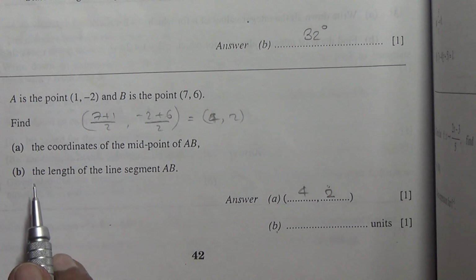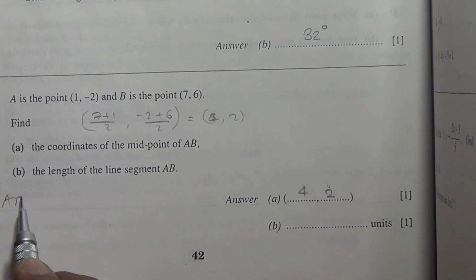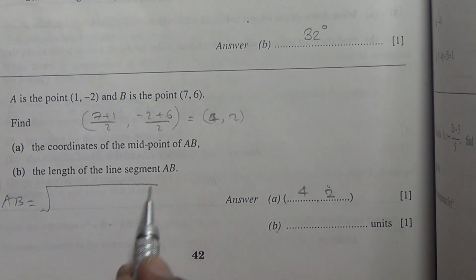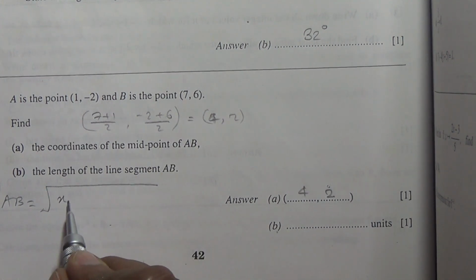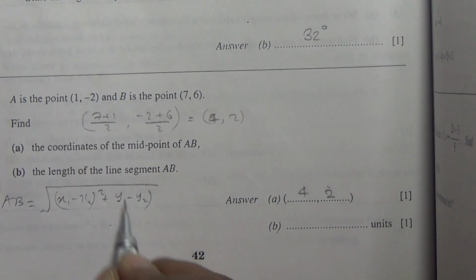And for the length of the line segment AB, AB is equal to the square root of (x1 minus x2) squared plus (y1 minus y2) squared.